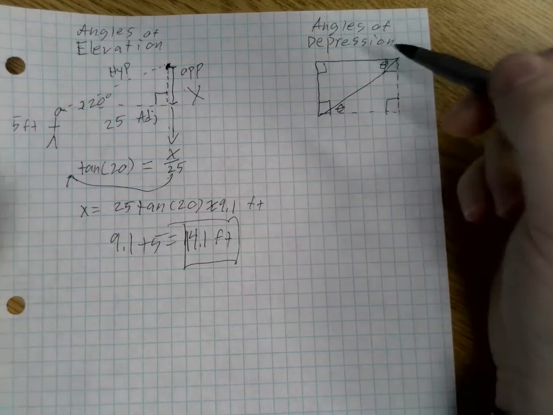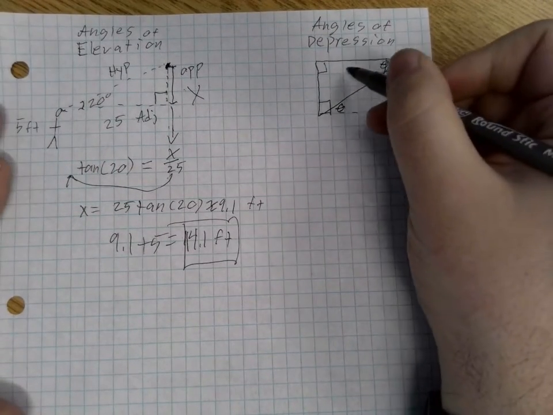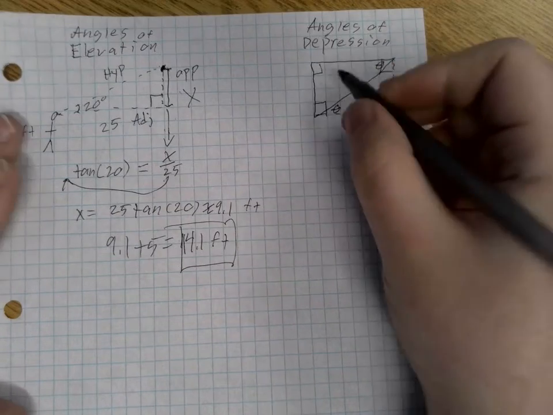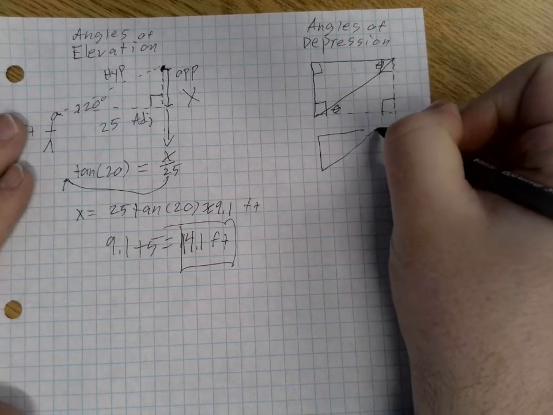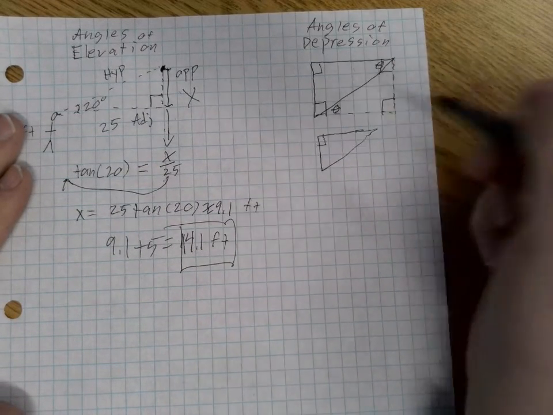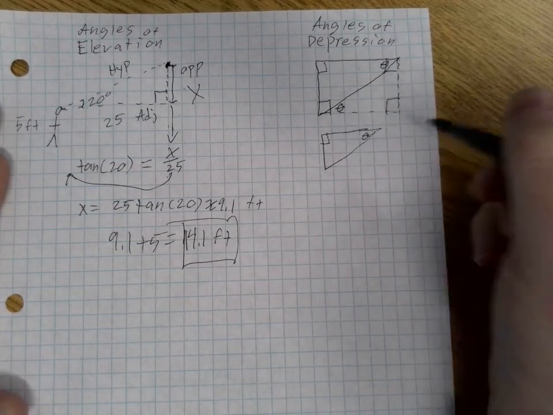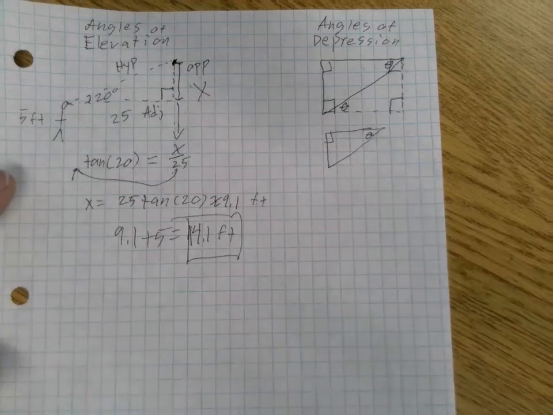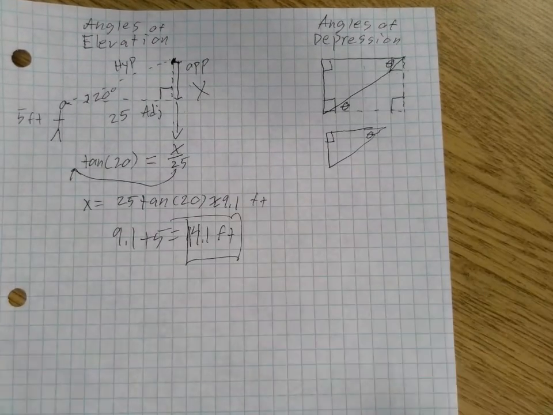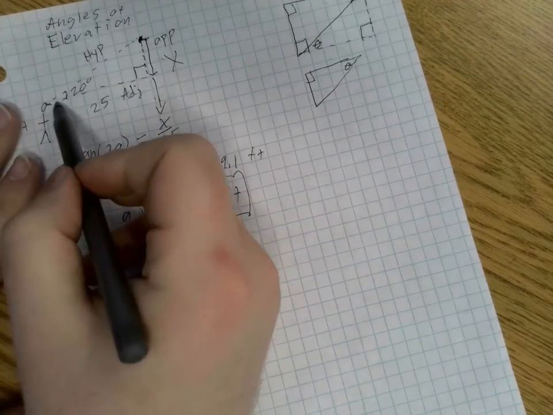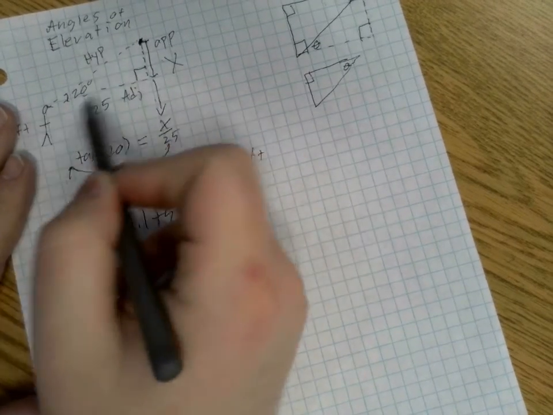Typically with angles of depression problems, this is the picture that comes to mind. This here, where you have the upside down triangle. This is what comes to my mind the most, because I always think of, all right, my head is tilting down to look at something below my line of sight. Because typically the line of sight for a person is just straight across.